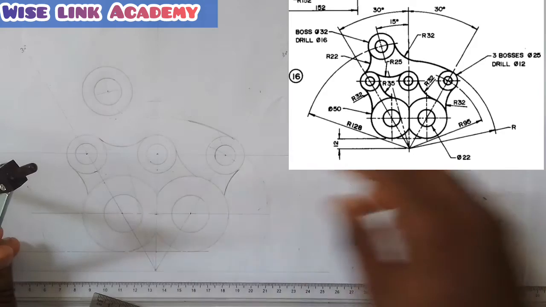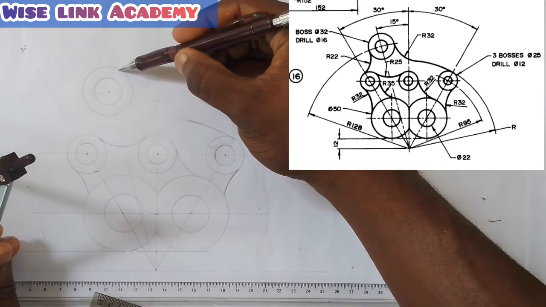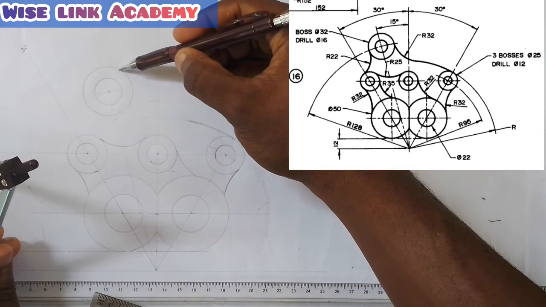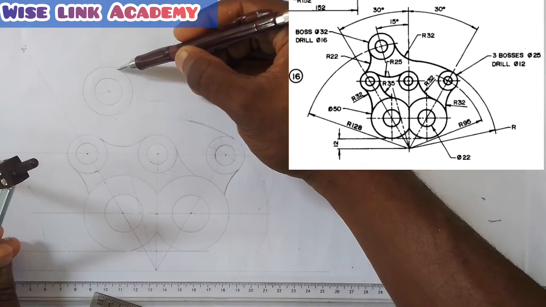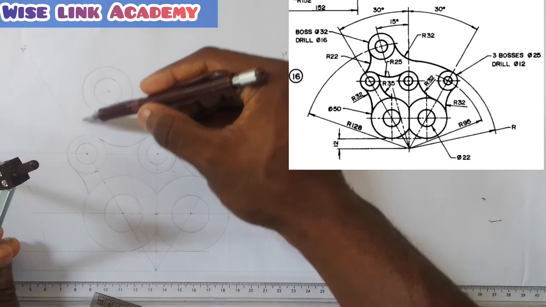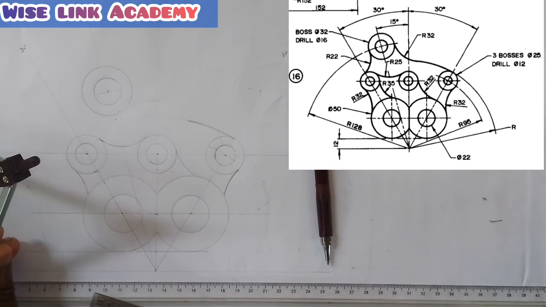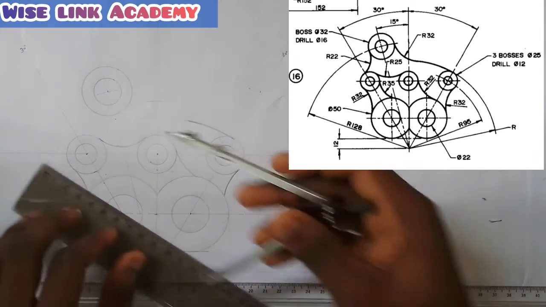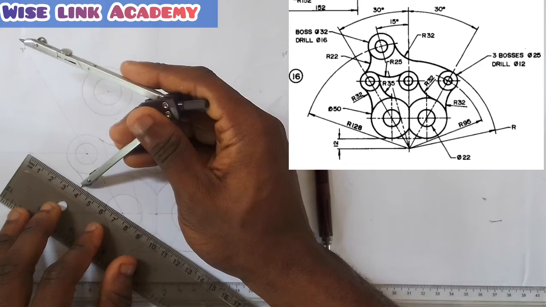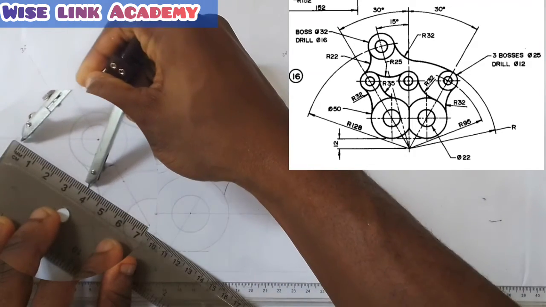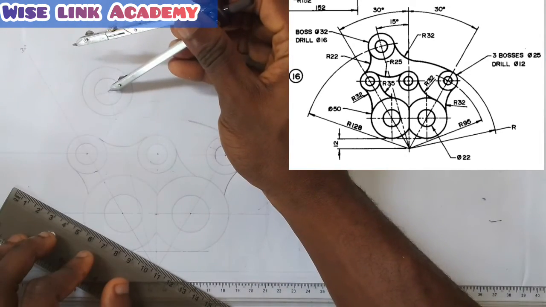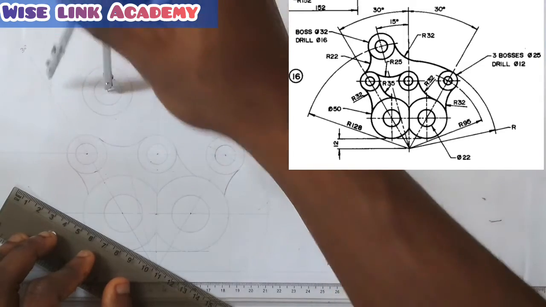The diameter of this bigger circle that I used was 16. So 16 plus 22 as the arc, I have 38. So 38 from this point to this point. At this point here, strike a faint arc.